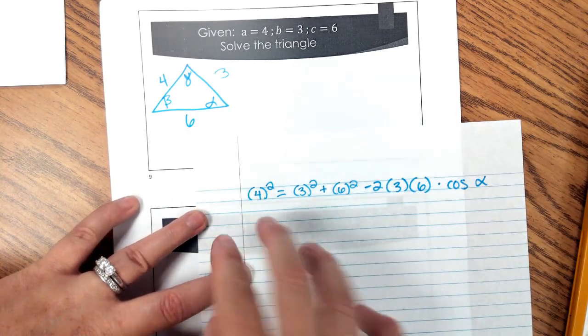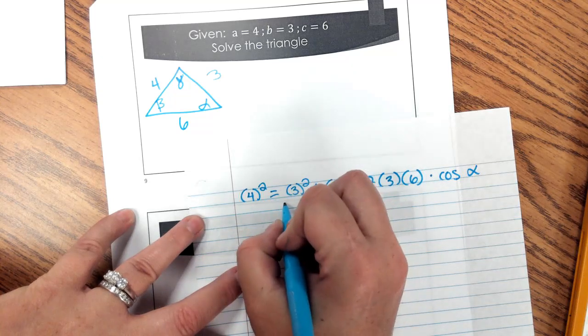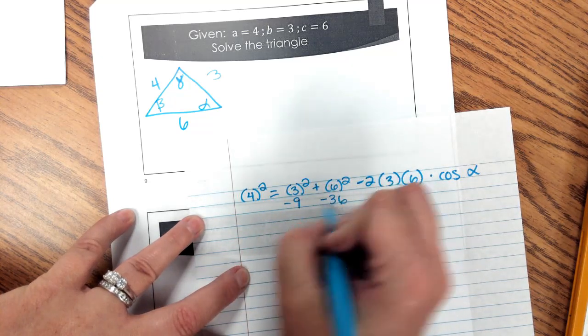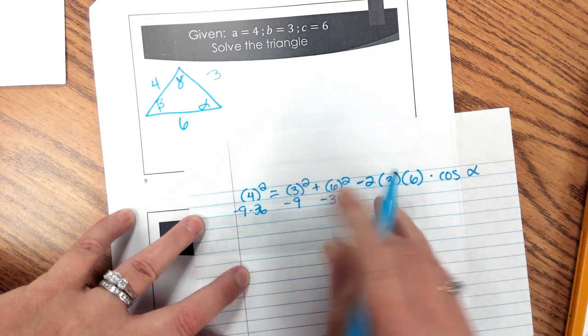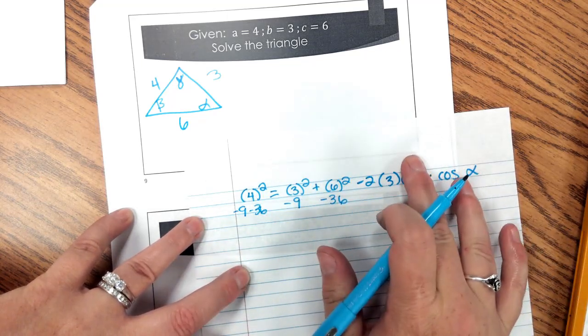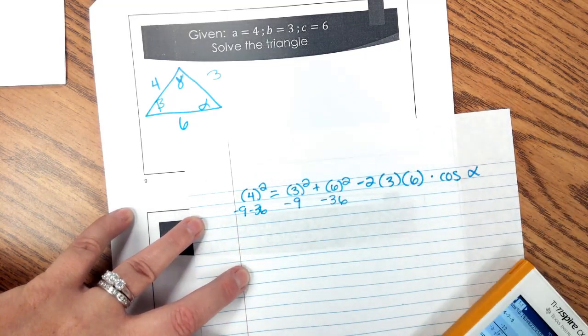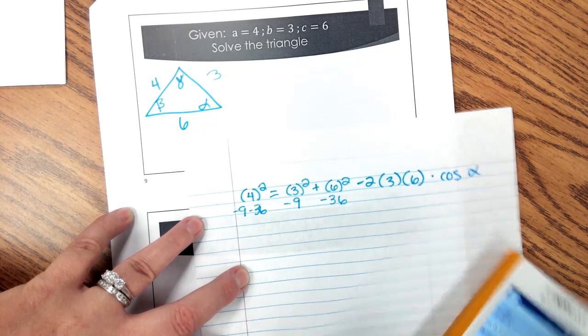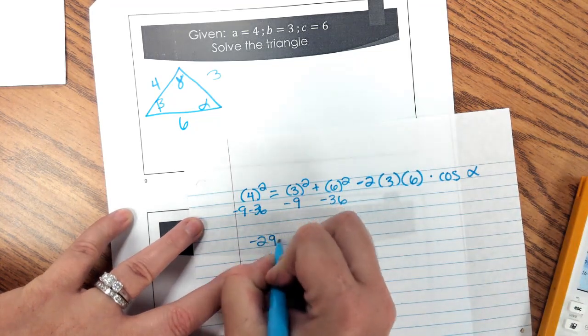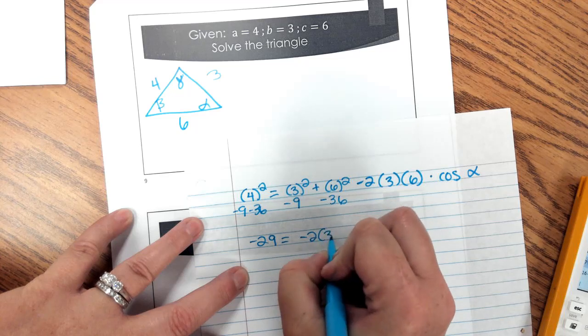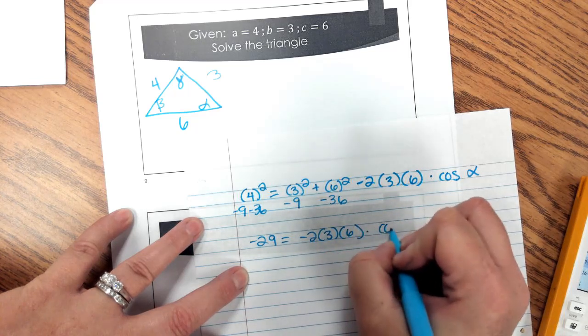And then I got to move this over again. So remember, we're going to subtract 9, subtract 36. Because I want to get all this over here, so I'm left with just that. So what does that give me? I don't know. 16 minus 9 minus 36. So I have negative 29 equals negative 2 times 3 times 6 times the cosine of alpha.